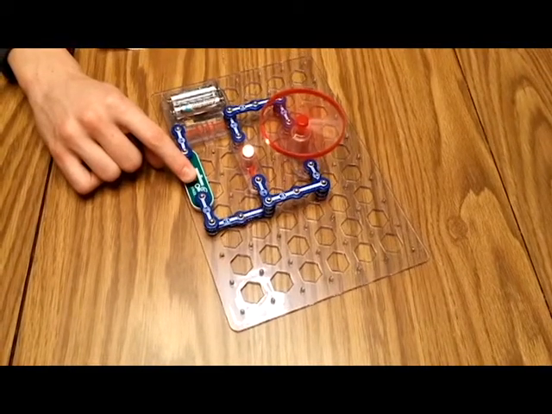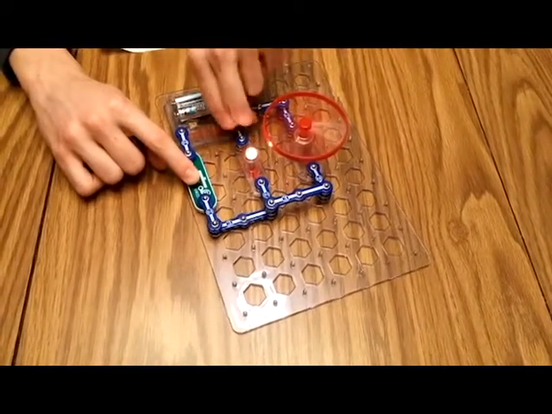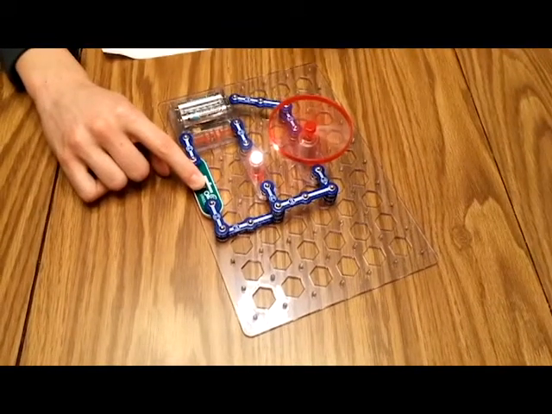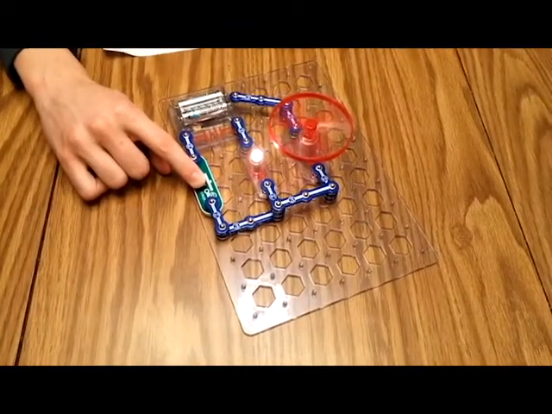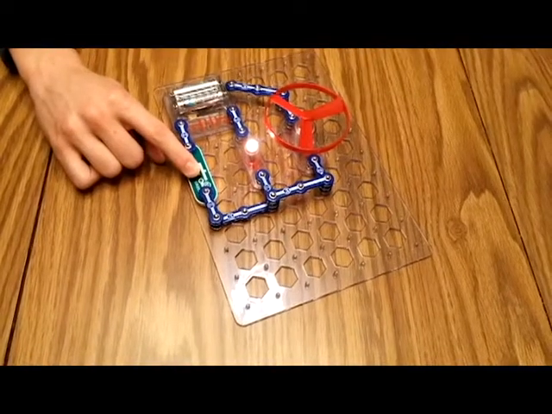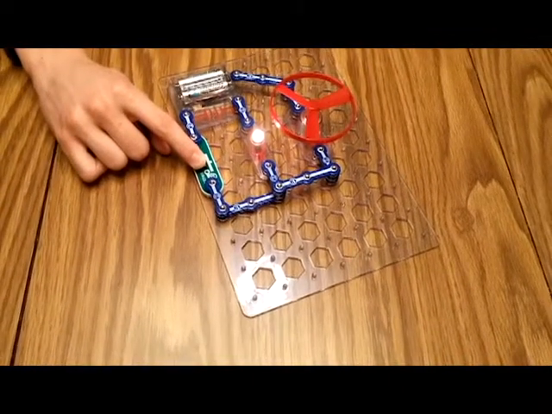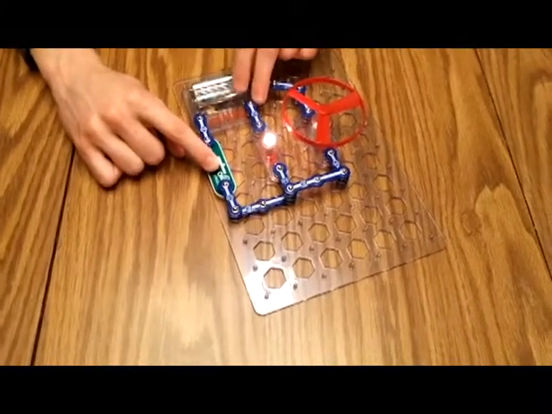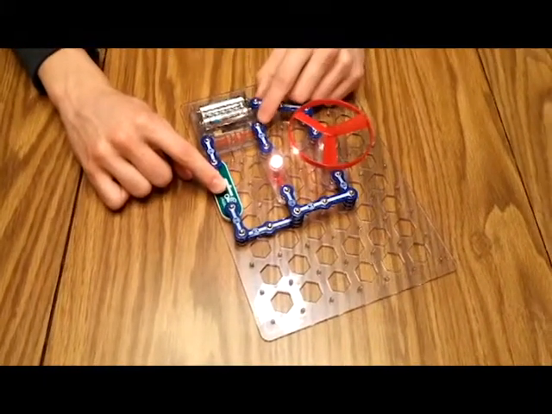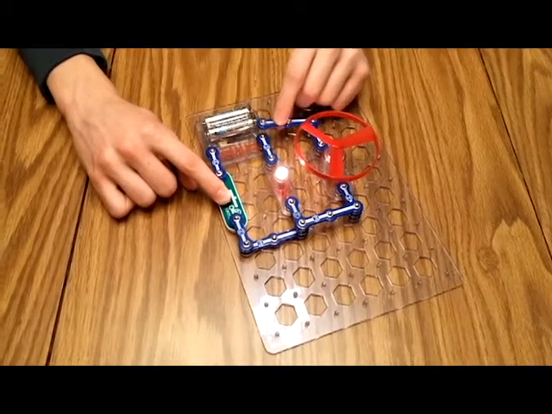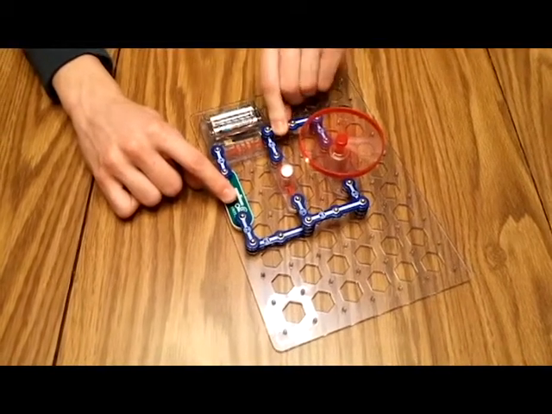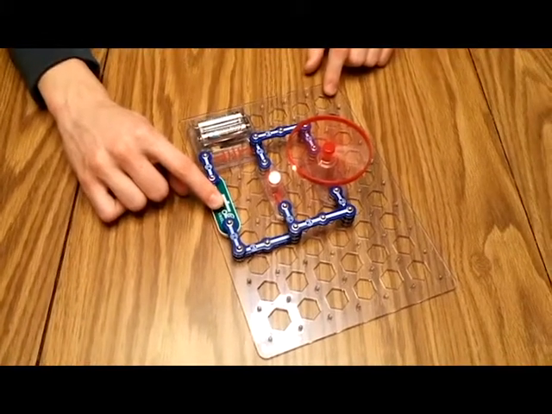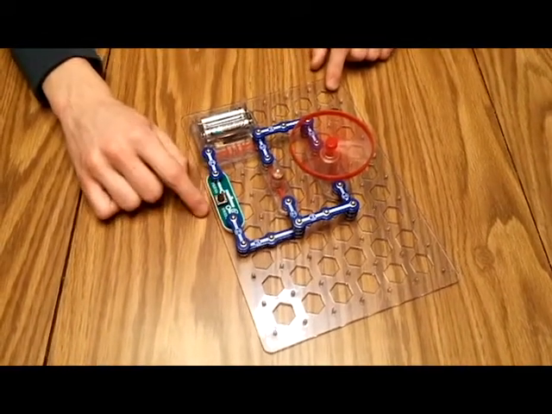Also notice that when the fan is disconnected, the light stays on and becomes brighter, just like Christmas lights. Unlike a series circuit, in parallel circuits, voltage is the same everywhere, and current differs between loops.